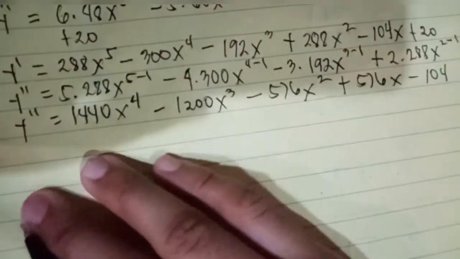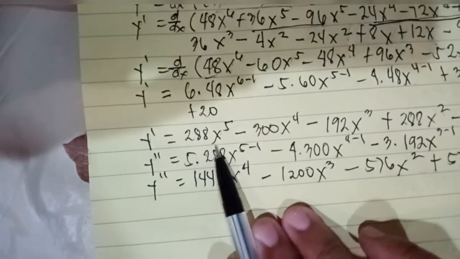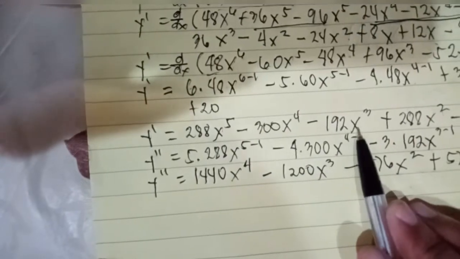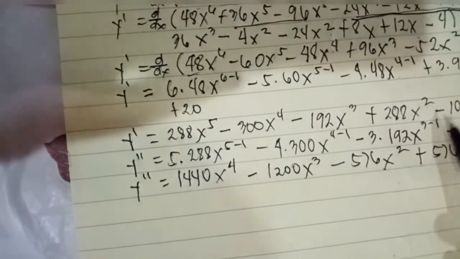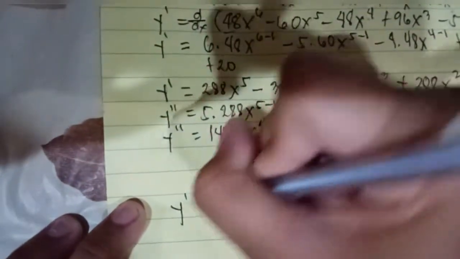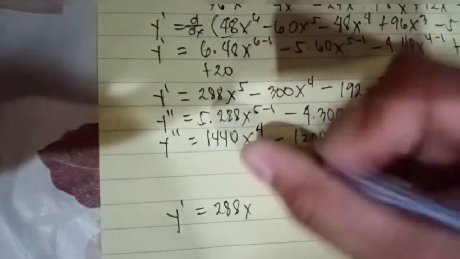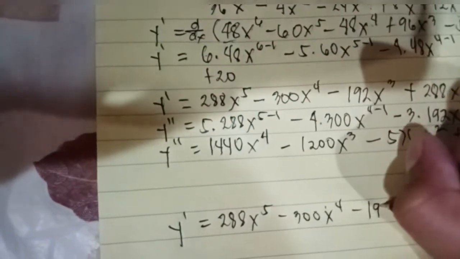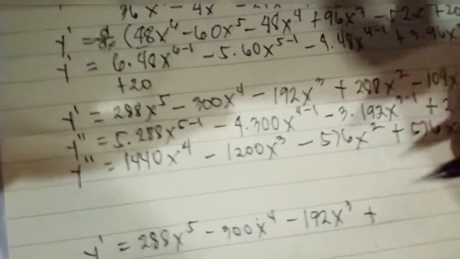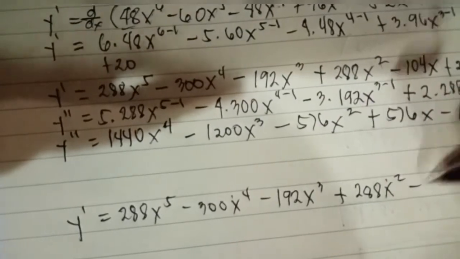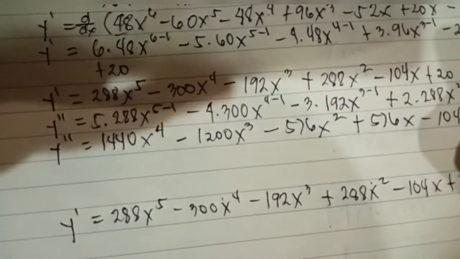So using the first derivative, which is 288x raised to the power of 5 minus 300x raised to the power of 4 minus 192x raised to the power of 3 plus 288x raised to the power of 2 minus 104x plus 20.